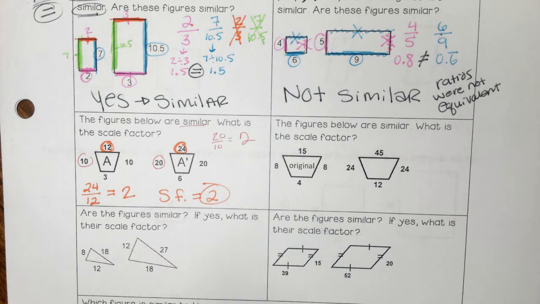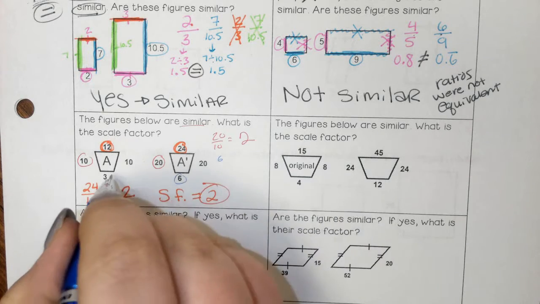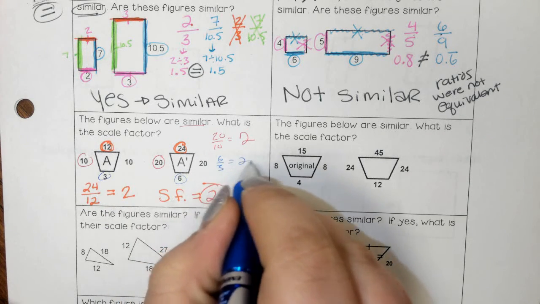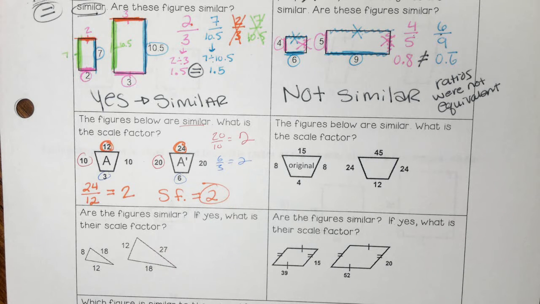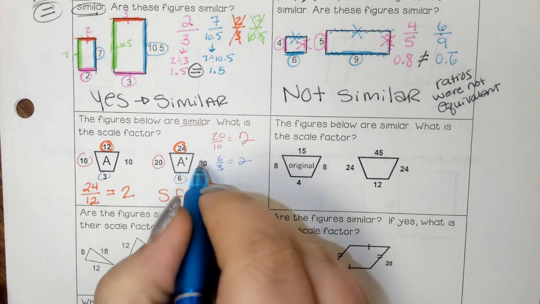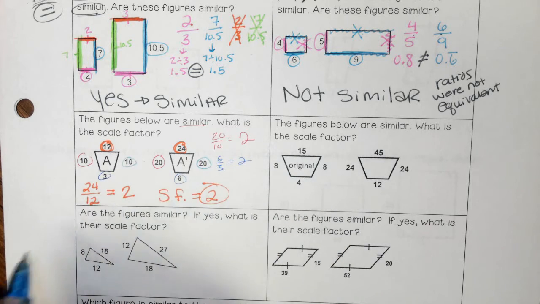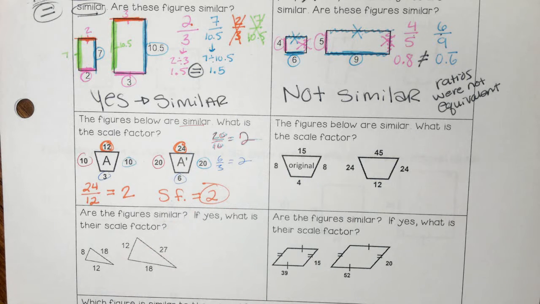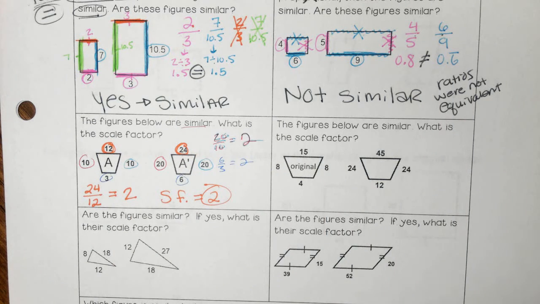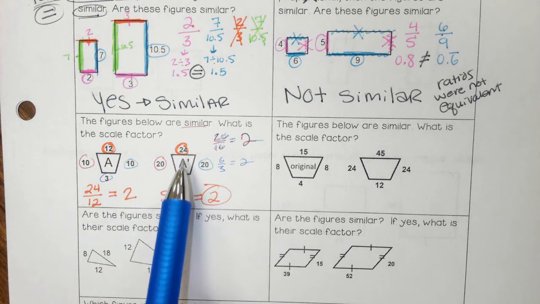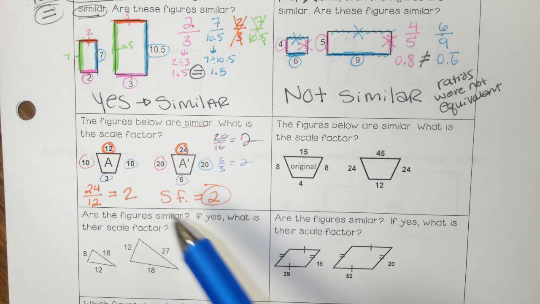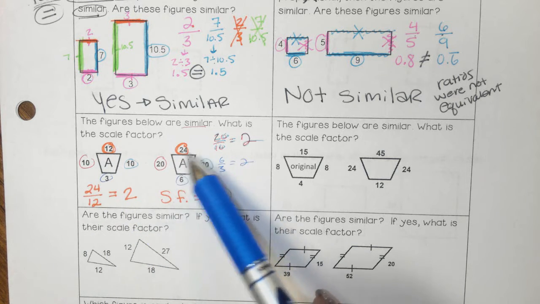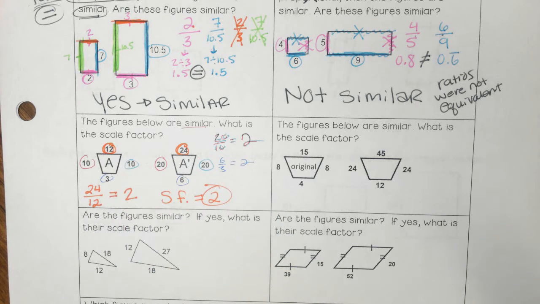We can look at image 6 over pre-image 3. 6 over 3 is 2. And again, we can look at this 20 and this 10. That's again 20 over 10, which we've already determined was 2. So if we're trying to just find the scale factor in objects that we know are similar, you just need to pick a pair of corresponding sides. Make sure you're dividing the new thing, or the image, by the pre-image. Otherwise, you won't get the scale factor. You'll get the reciprocal.